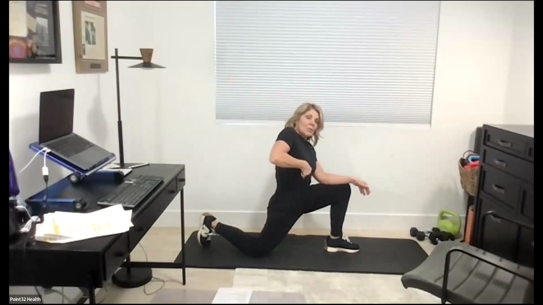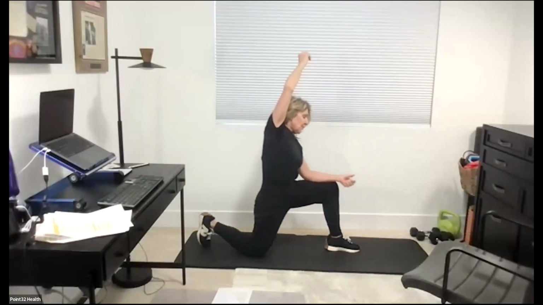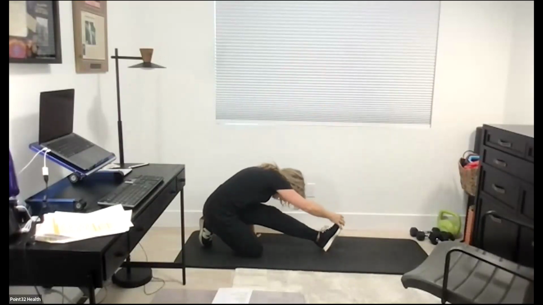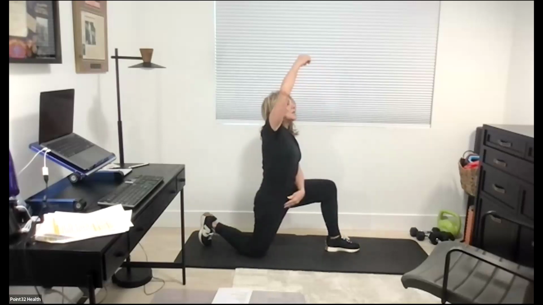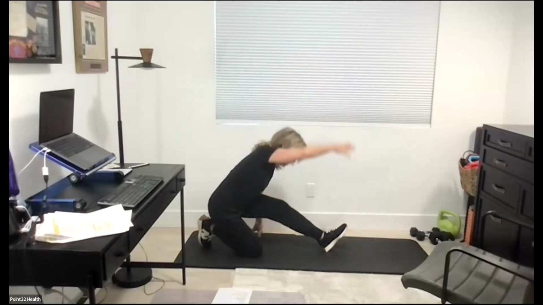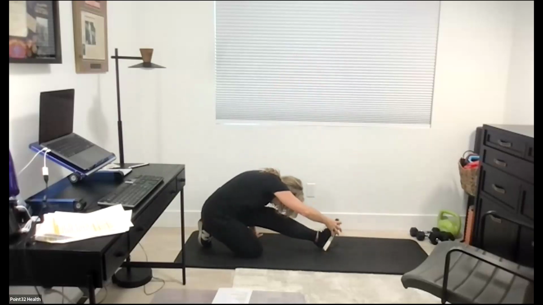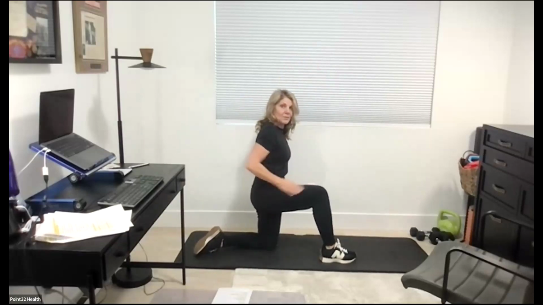Feel that stretch come all the way up through the hip flexor. Extend it by reaching up and over. Inhale, exhale, hold that. And from there, I'm going to take it back and come down and stretch the opposite leg, the hamstring. So this little flow, I like to go through a few times on each side. So again, you're in a 90-90 position.